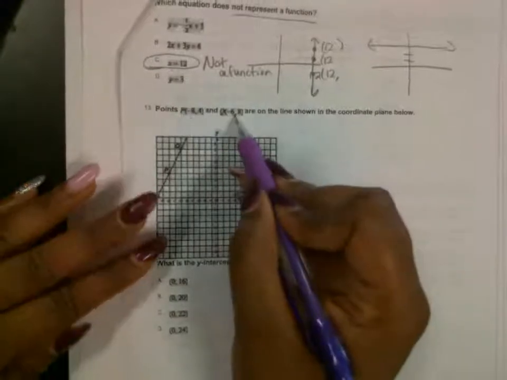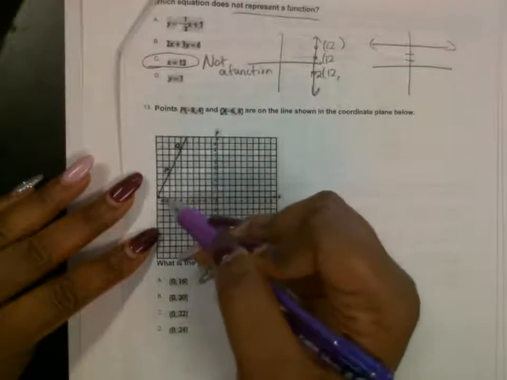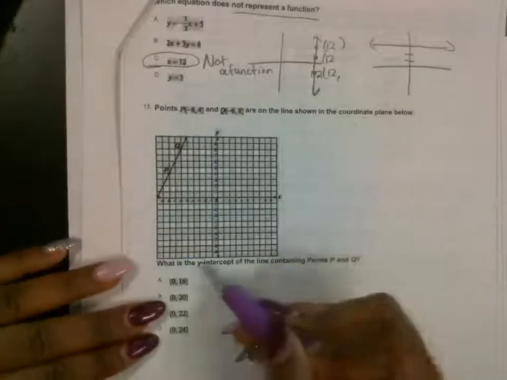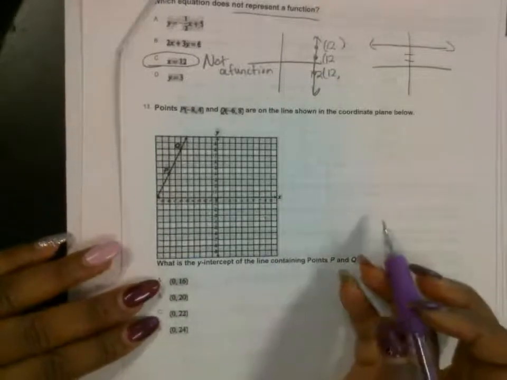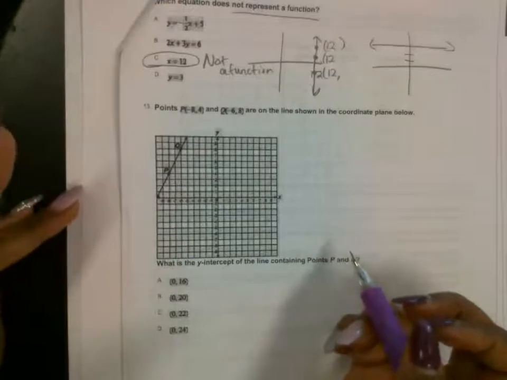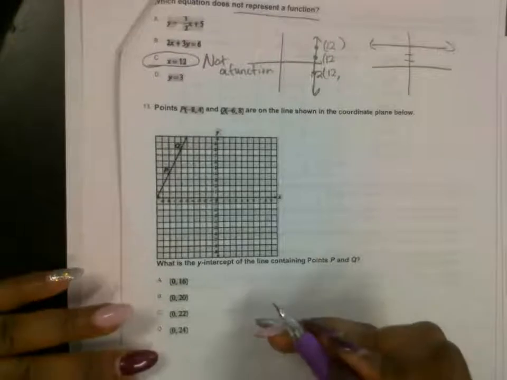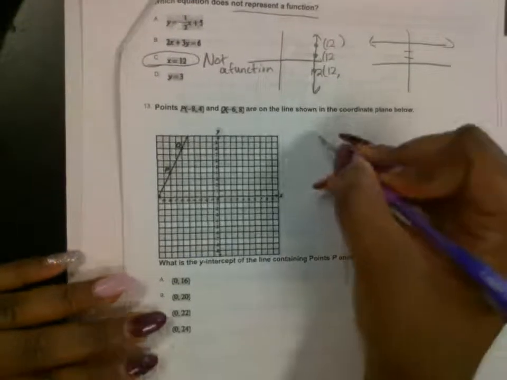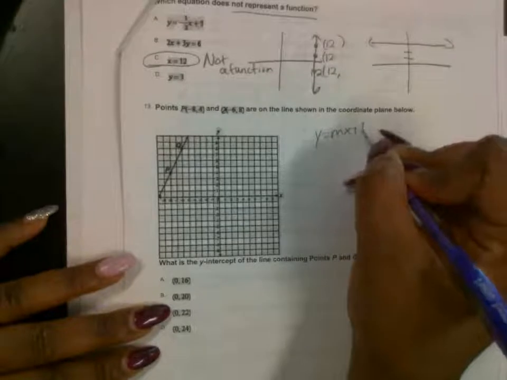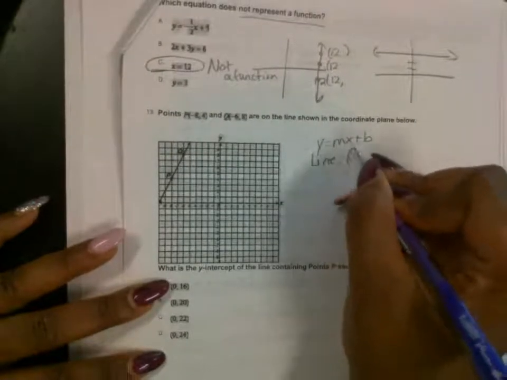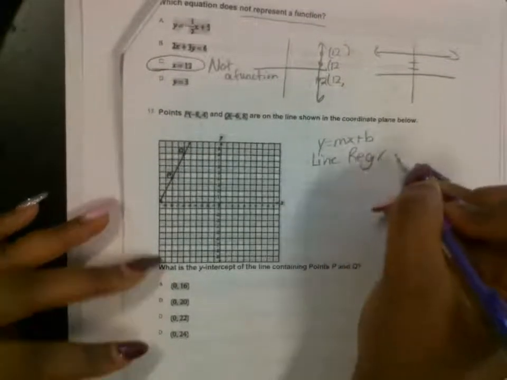Turn on the back. 13. All right, so number 13 says, these are my points that are on this line, and it's asking, what is the y-intercept? So all you need to do to figure out the y-intercept of these points is to do the equation. You can do the equation y equals mx plus b. You can do linear regression in the calculator. I'm abbreviating.